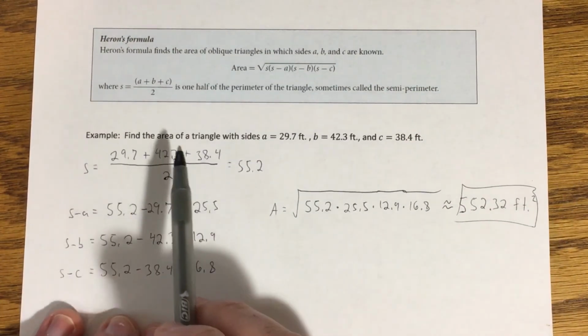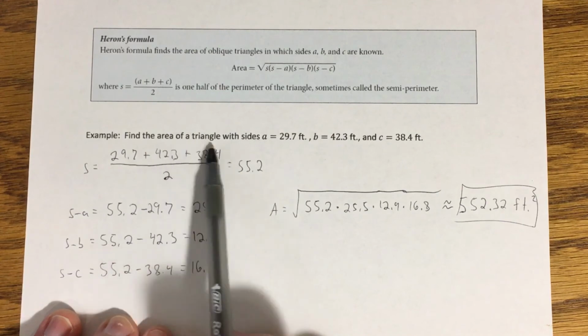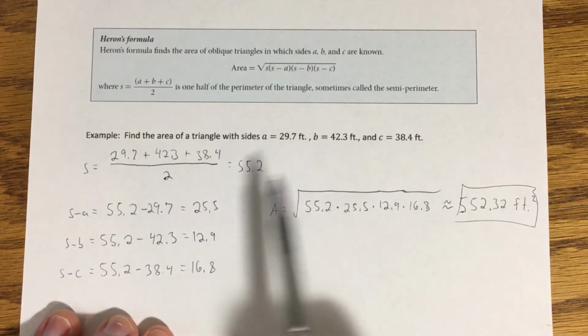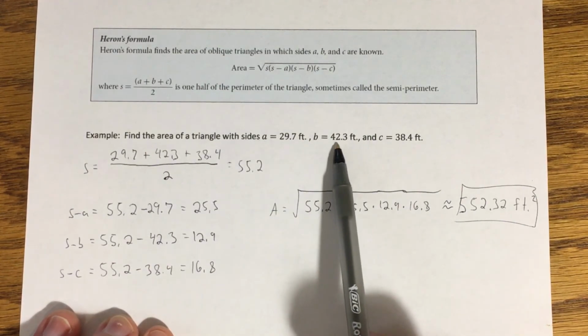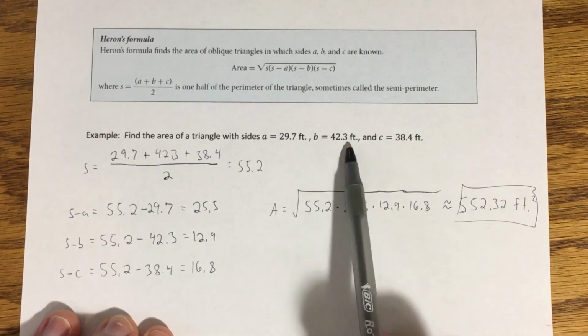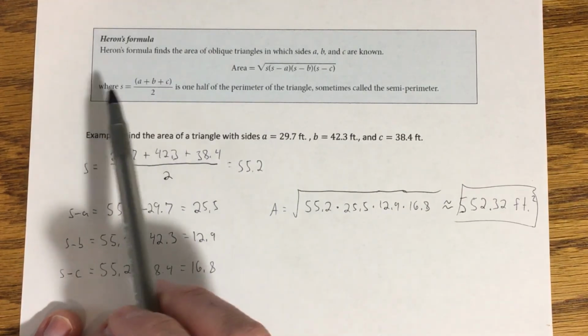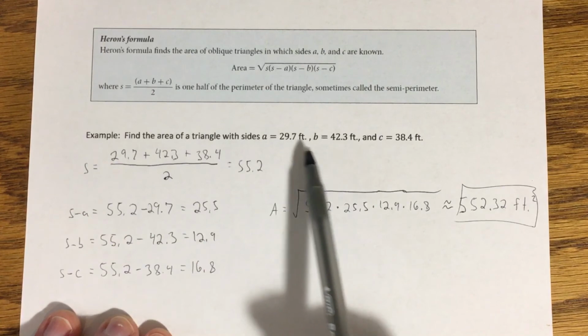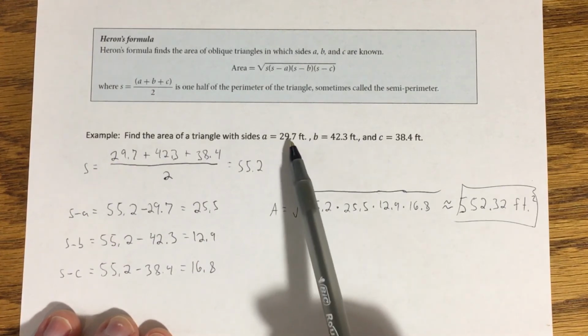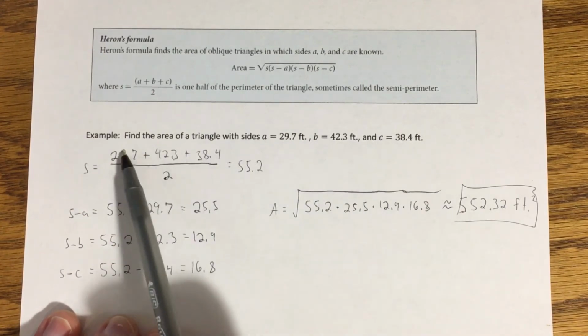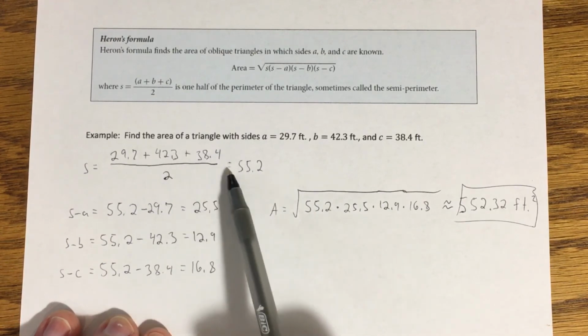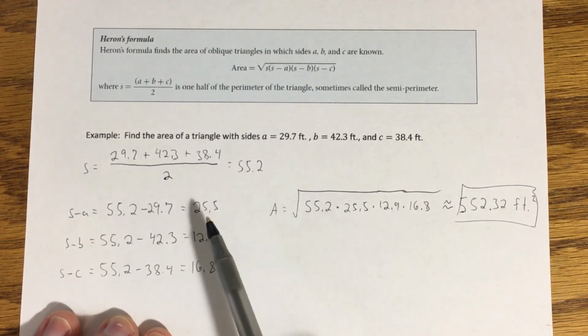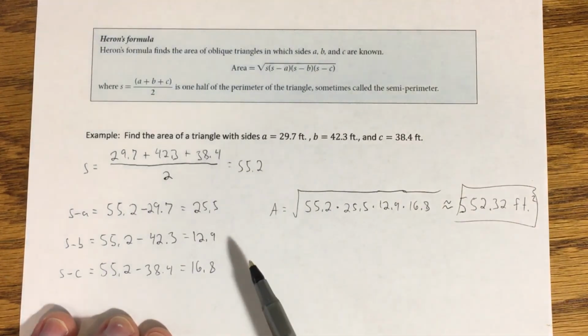So I want to use Heron's formula to find the area of a triangle with the following 3 side lengths: 29.7, 42.3, 38.4, all measured in feet. So the very first thing you need to do is find S. Remember, that's the perimeter divided by 2. So we add up all 3 sides here, divide that by 2, and what we get is 55.2 feet. I'm just going to call it 55.2.